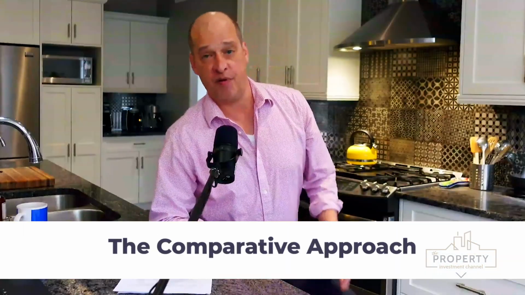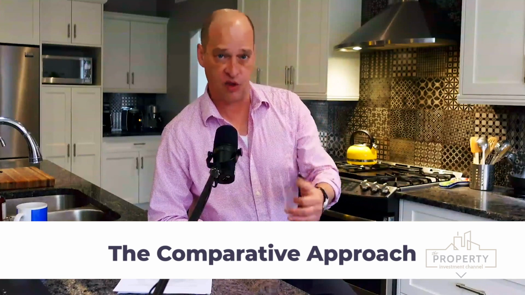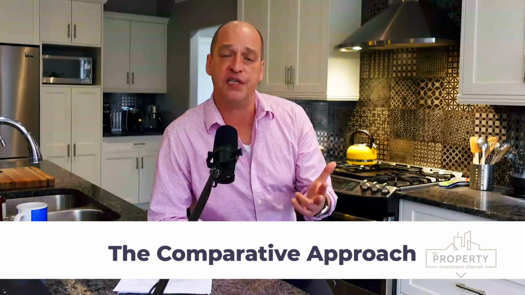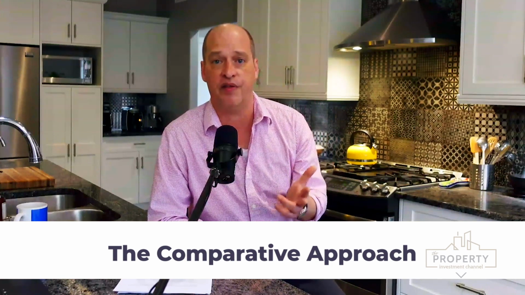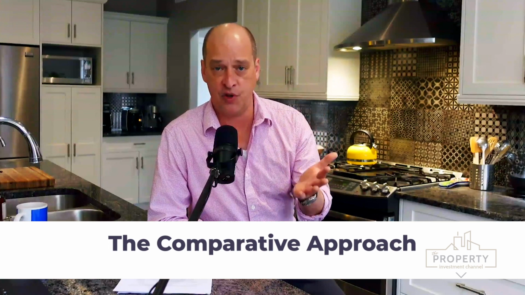The comparative approach. When do we want to use it? How does it work? The comparative approach is the one that you're most familiar with at home. And it's the approach that residential agents use almost exclusively. In essence, it follows the following logic. That house across the street, which is identical to mine, sold for $100. So my house is worth $100.